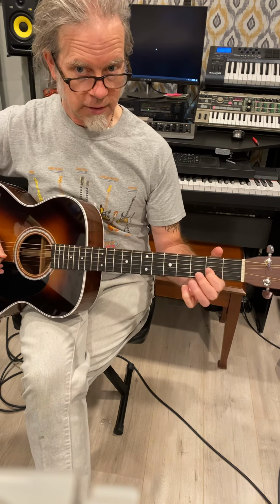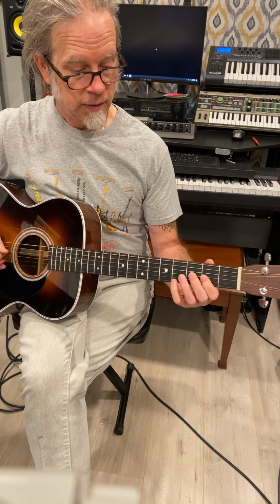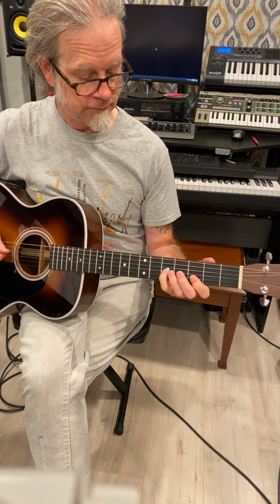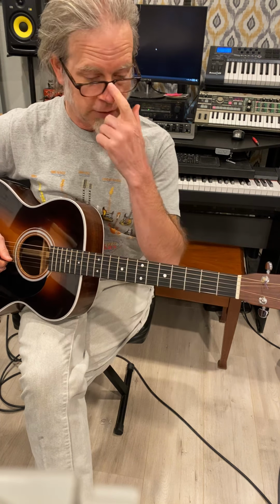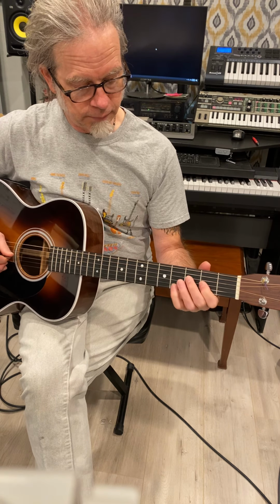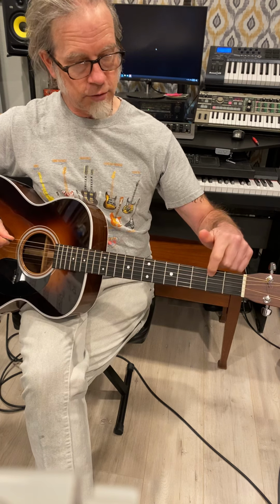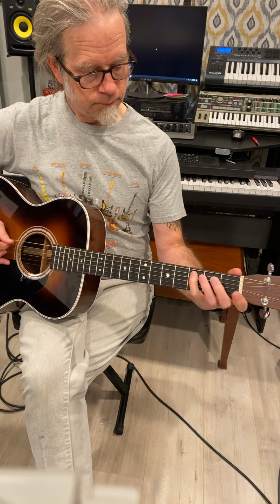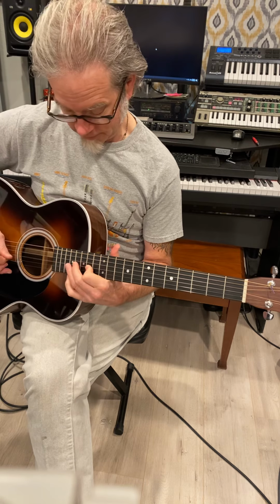The only difference here, when we're going from the 3rd to the 2nd string, is we have to shift up 1 fret. That's just because of the way a guitar is tuned in standard tuning. But everywhere you've got an A, we can even use this open A. We've got A's everywhere. I forgot to shift.